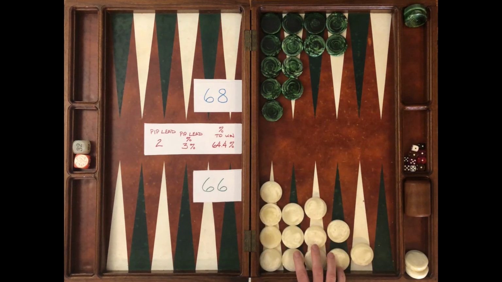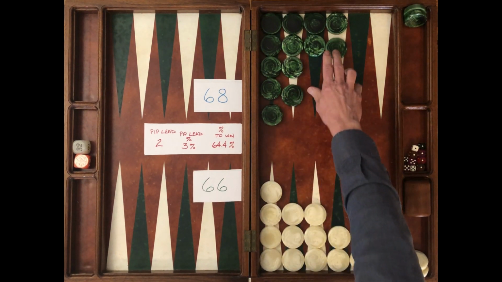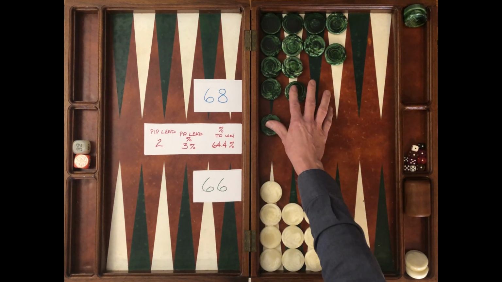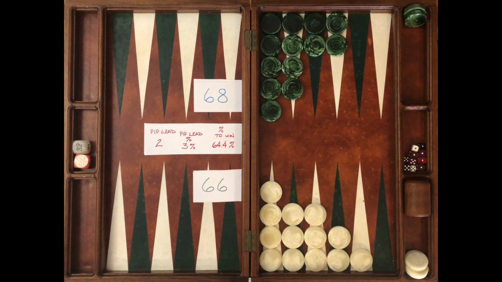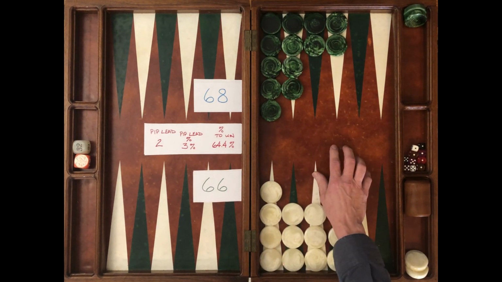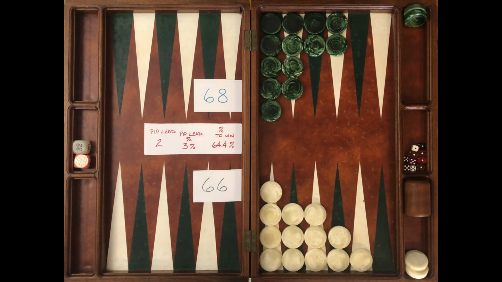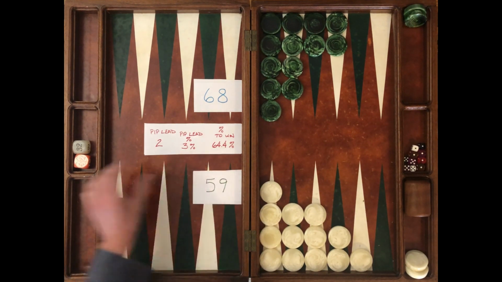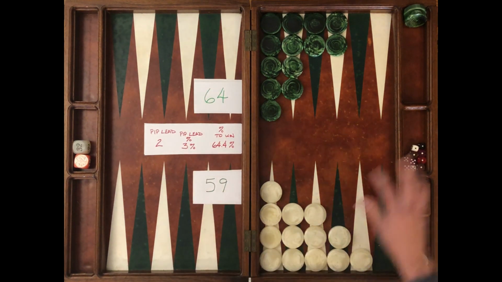Now where are we? 50. 55 and 4 is 59. Our opponent has 50, 61, and 3 is 64. 59 to 64, we now have a 5 pip lead in this game. And this is a cube.